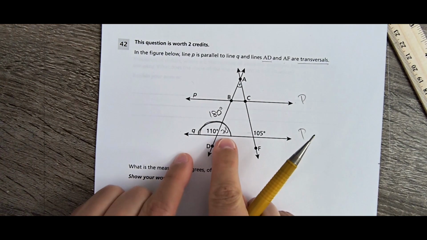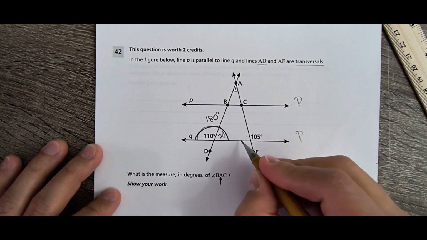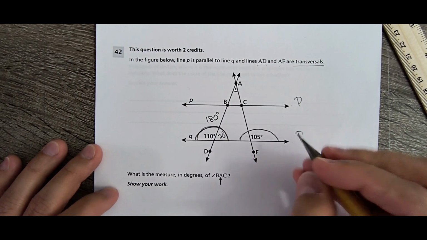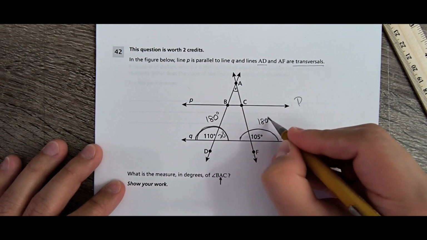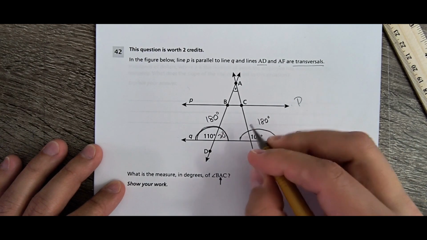And we can do the same thing on the other side. We have 105, and we know the total is 180. But then we do 180 minus 105, and we will obtain 75 degrees.